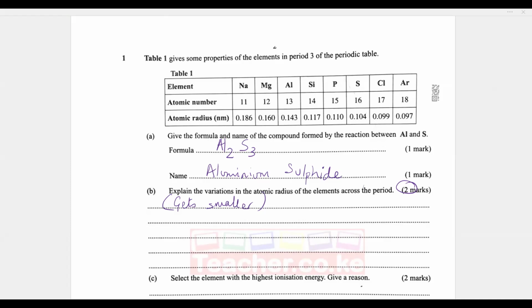Just think about ionization energy, which is about losing electrons. This is due to the increase in the number of protons, which led to the increase in the force of attraction. That is absolutely right, St. Mary's. Well done. I hope everybody heard that. It was a very good explanation.